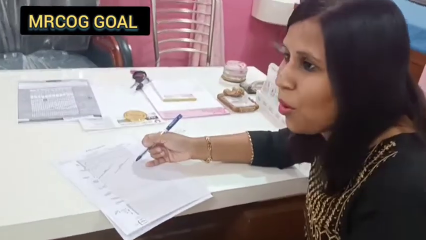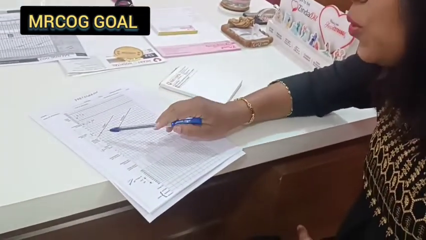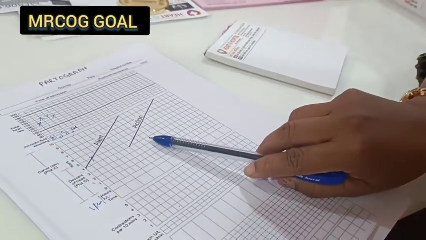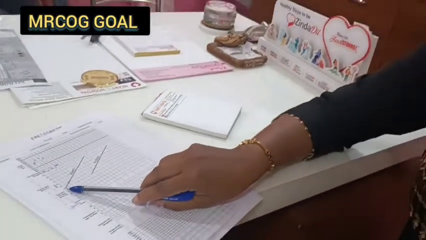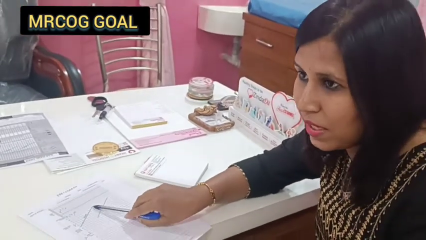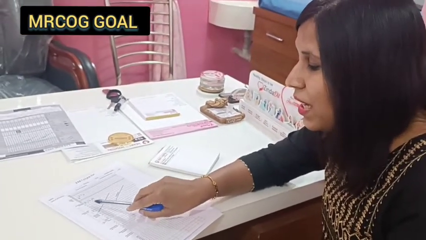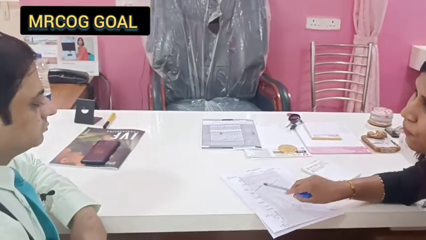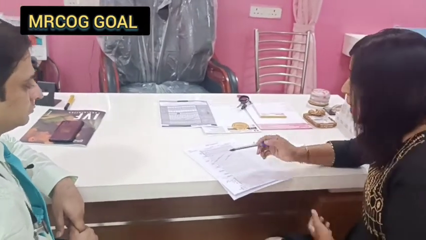The third thing that you have seen here is the progress of the labor, right? You can see that there are two lines here. One is the alert line and one is the action line. You have to mark things on the alert line. Anything that comes before this is normal progress of labor. After you go through the alert line, of course, you have to be alert, as the name suggests.